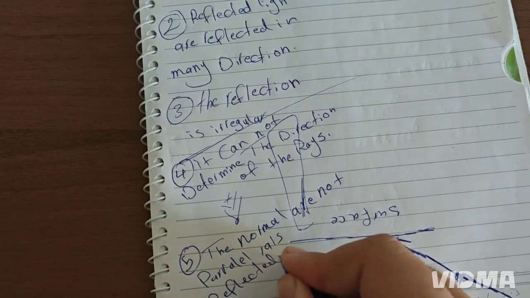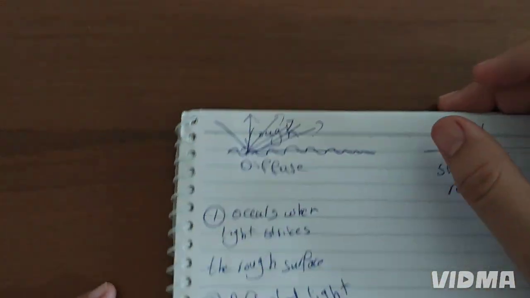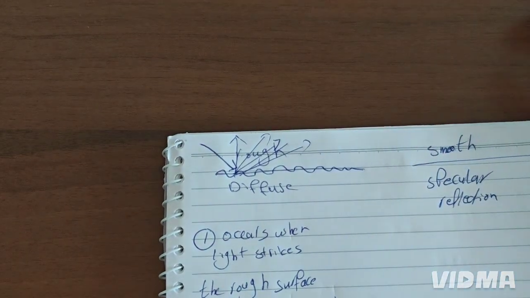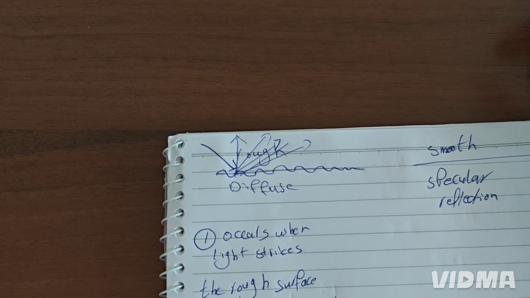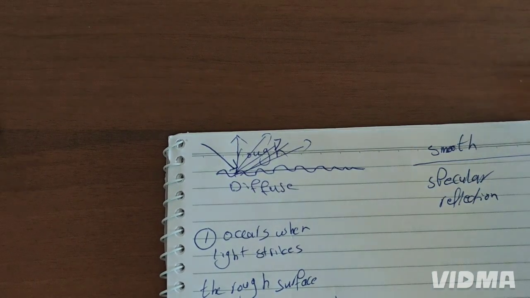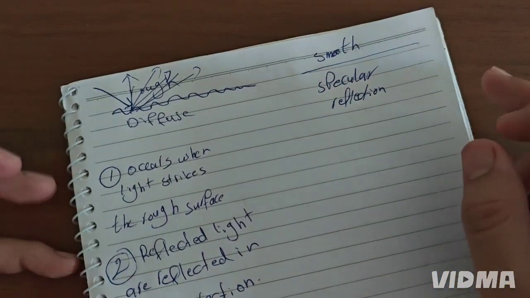First of all, you have to know what it means that the normals are not parallel.